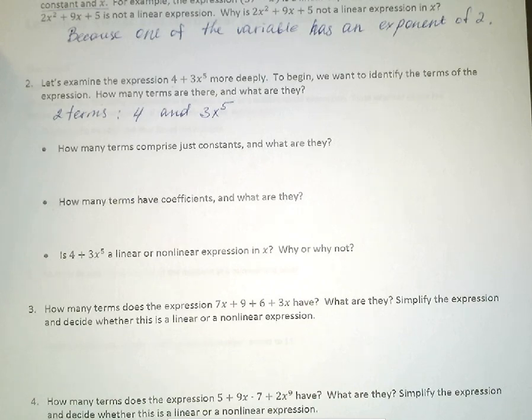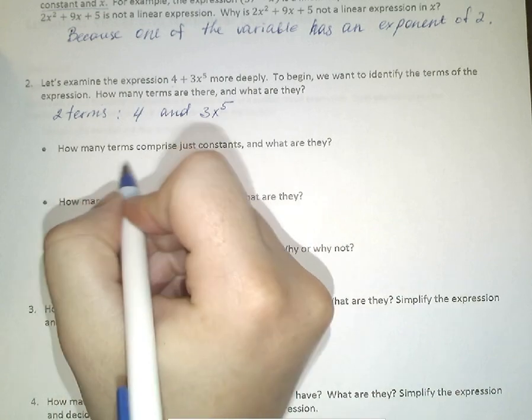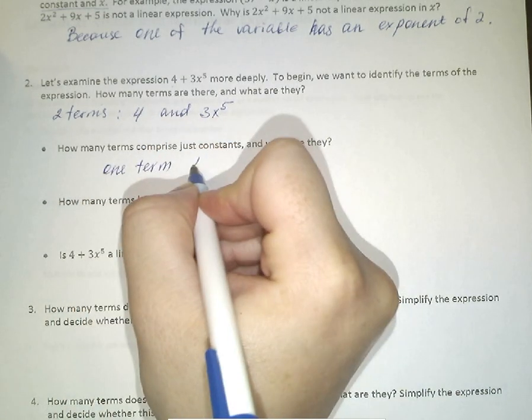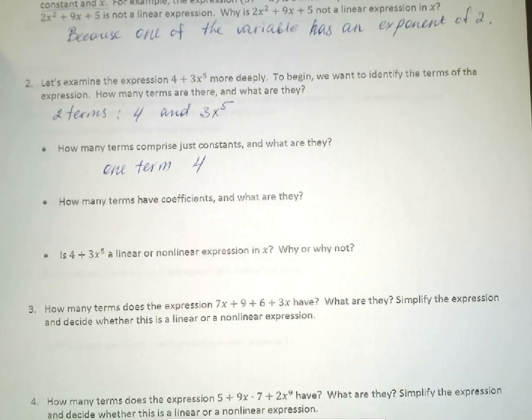How many terms comprise just constants and what are they? So what are the just constants? A constant is just a number and that is one term: 4. That is just a number.